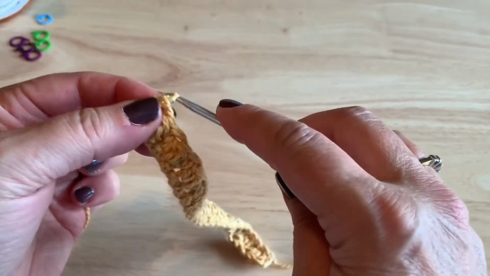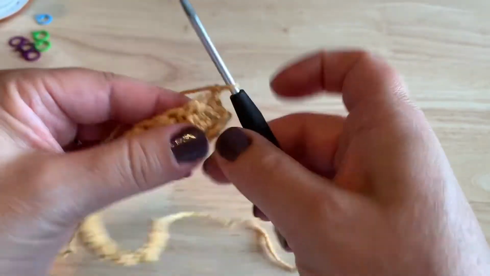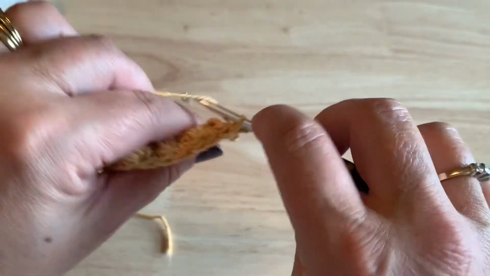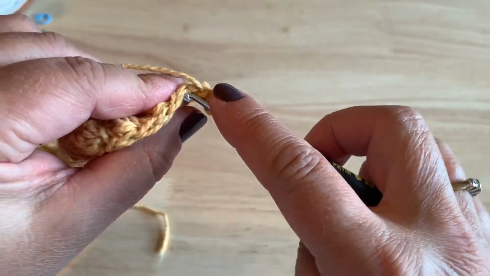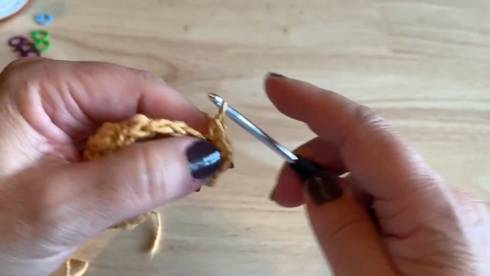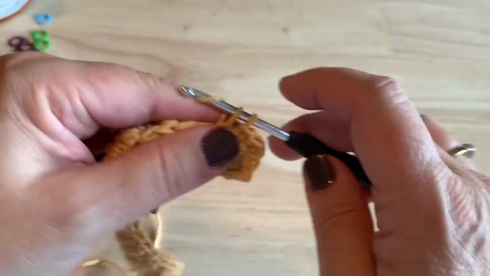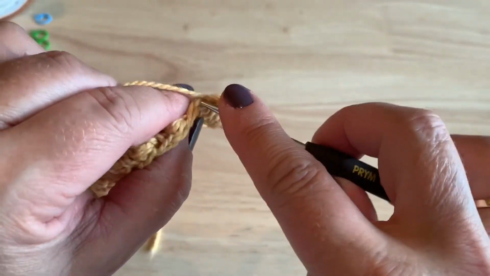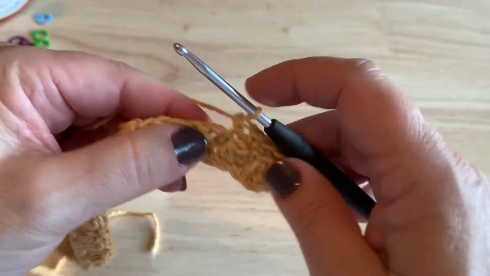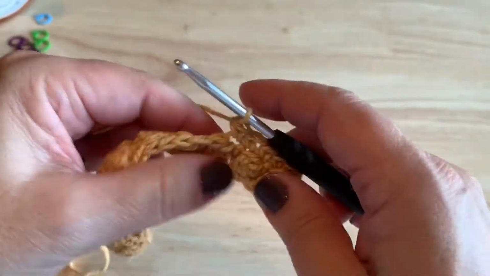Row 3, we just chain 1 and turn, single crochet in each single crochet and in each bobble stitch. So single crochet in each of the stitches down the row. You should have 27 single crochet.